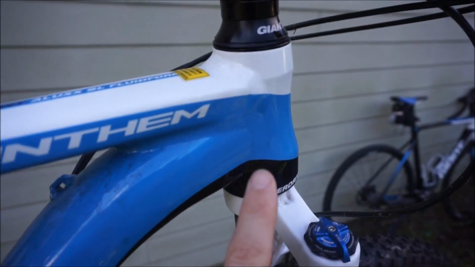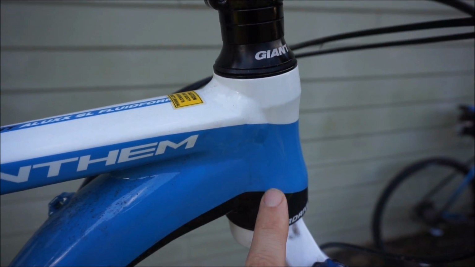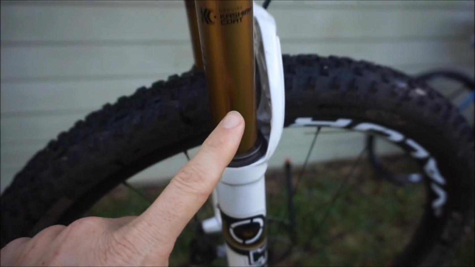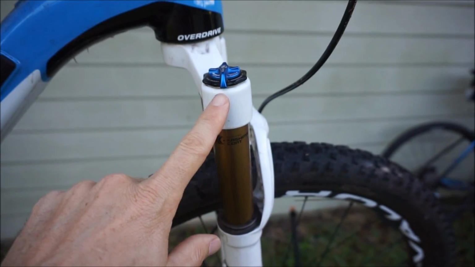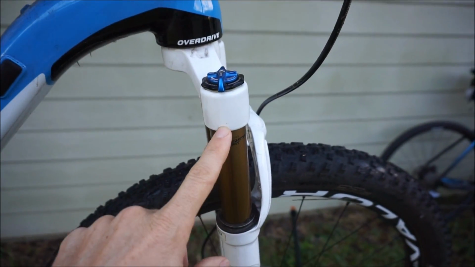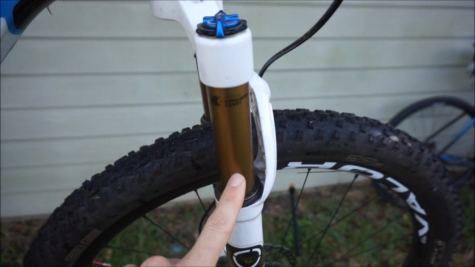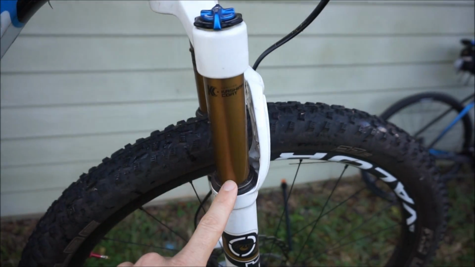Up here at the top, this part of the frame is called the head tube. And again, you've got bearings in there that I'll talk about in a minute. This component that holds the front wheel is referred to as a fork. Now obviously this is a mountain bike with suspension, so typically this is referred to as a front suspension fork, a fork, or a front shock.